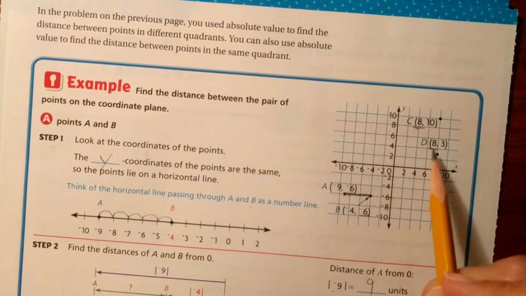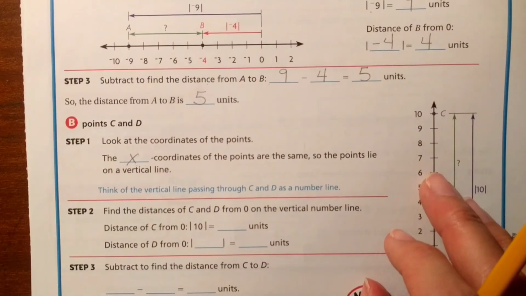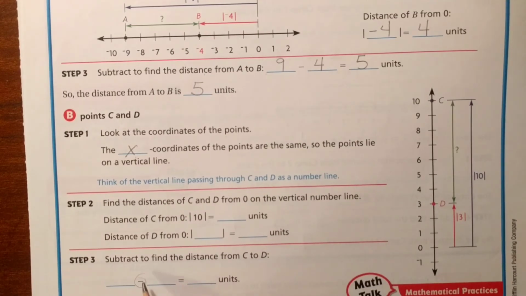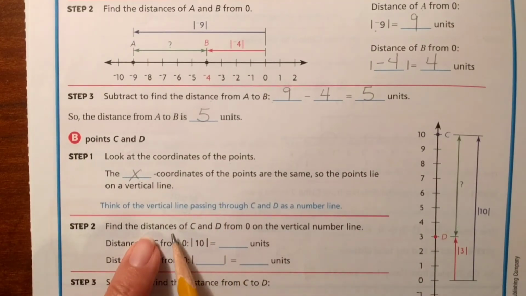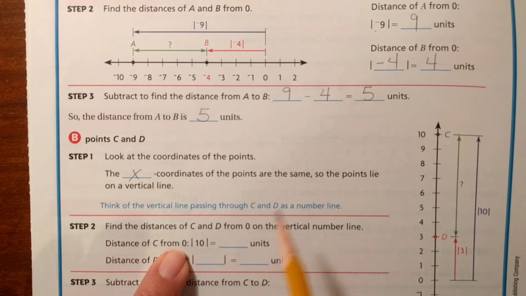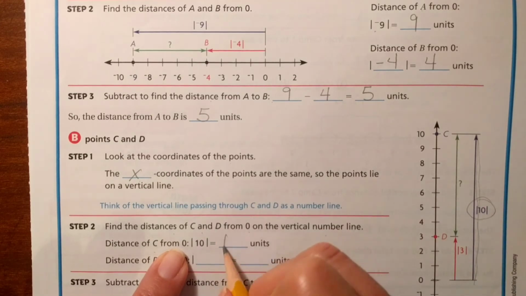Once again, C and D are in the same quadrant. Therefore, when we get down to the algorithm, we will be subtracting again. So if they're in the same quadrant, we subtract. If they're in different quadrants, we add. All right, here we go. Find the distances of C and D from 0 on the vertical number line. The distance from 0 to 10 is the absolute value of 10, which is 10 units.